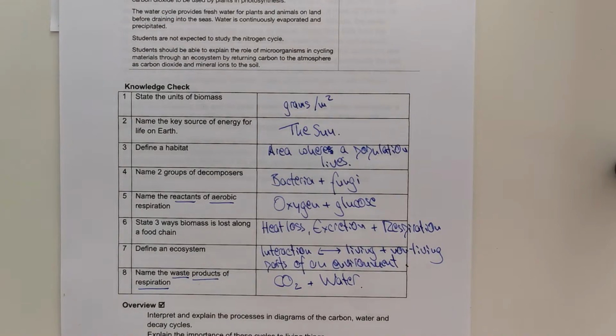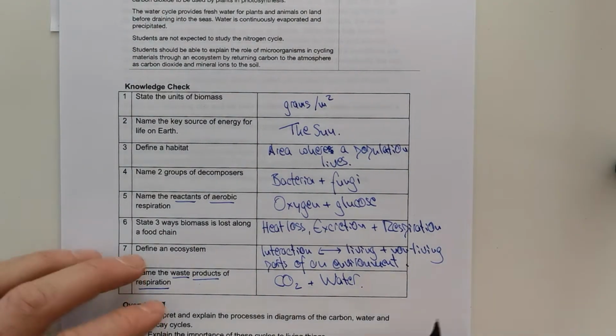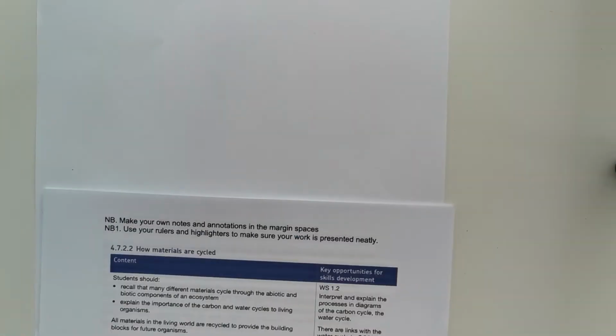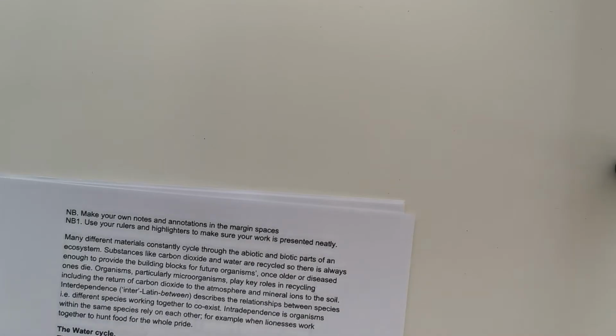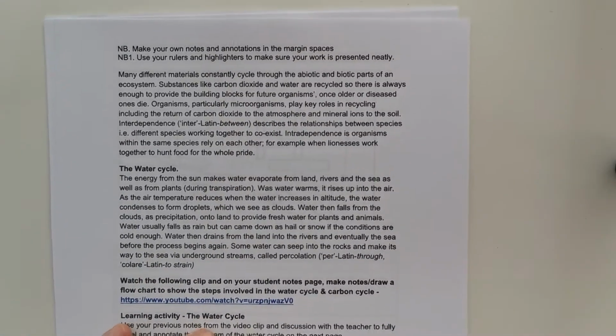So once you've done those, you can then turn onto your next page and have a look at, on page 3, the first paragraph on cycling and interdependence.